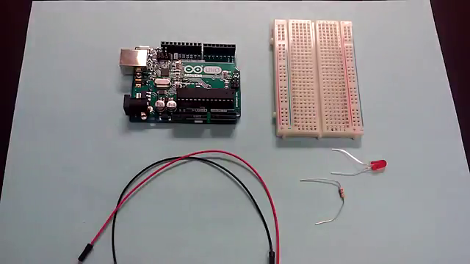In this experiment, we are going to see pulse width modulation in action. We're going to use the example sketch called Fade. So if you're looking in your Arduino IDE, you look under Examples, the subcategory Basics, and then there's one sketch called Fade. So pull that up.